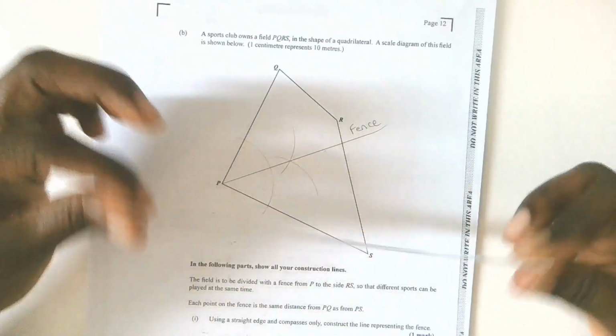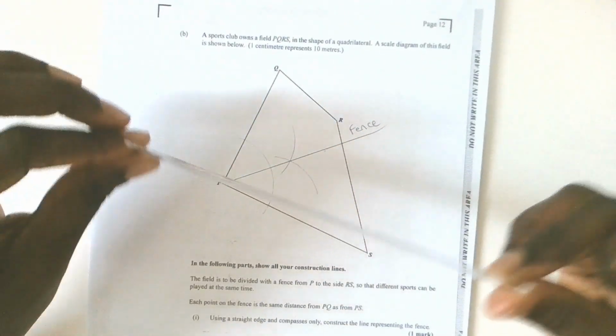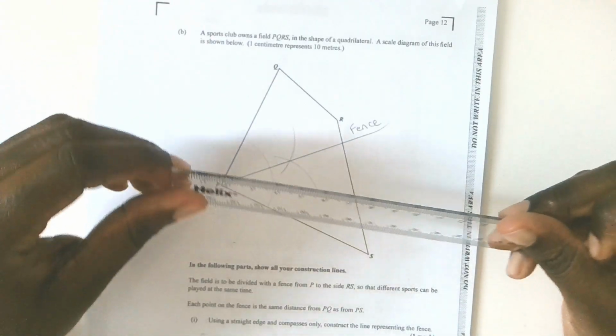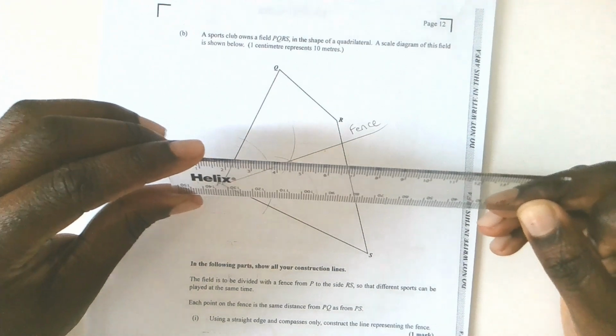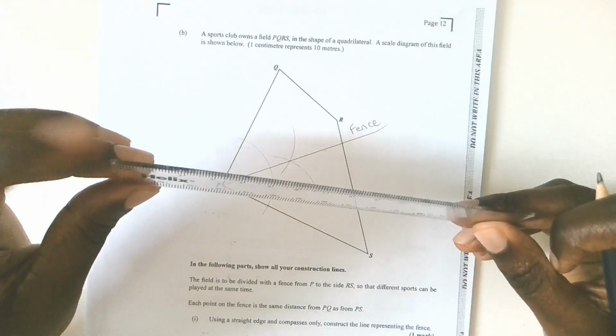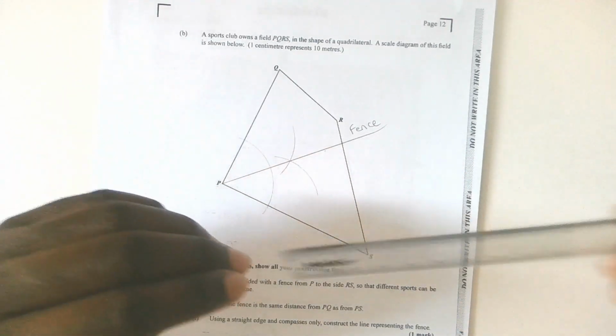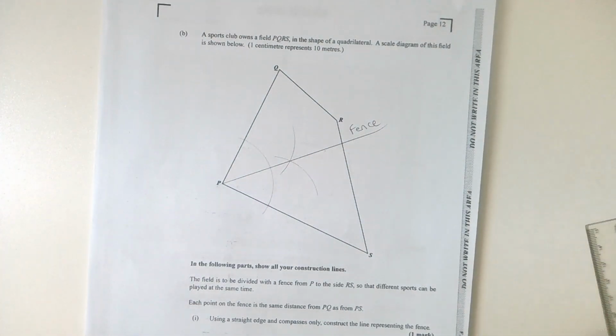I'm guessing you'll have a plus or minus 2 meters that is going to be acceptable. So I'm guessing anywhere between 68, 67 meters to 73 meters should be acceptable. Moving on.